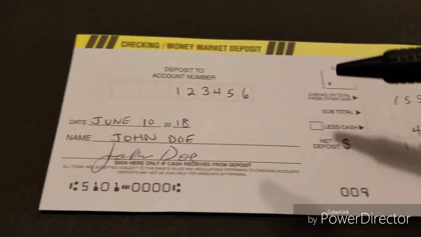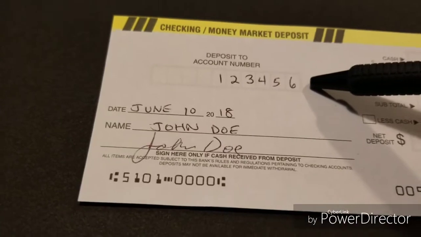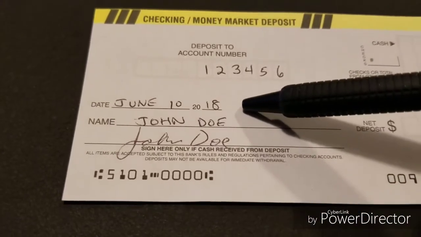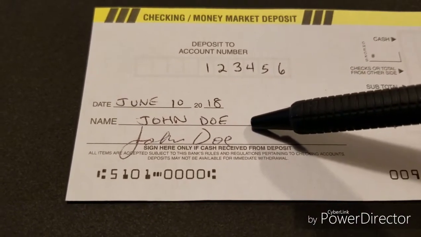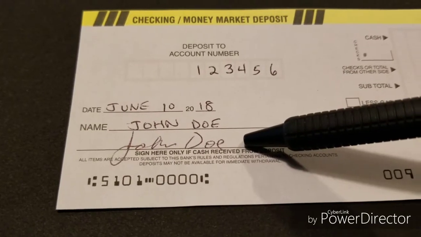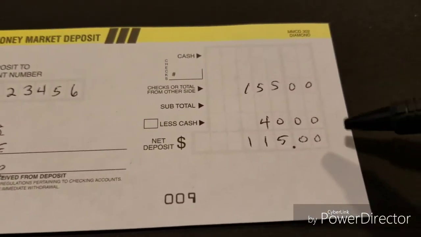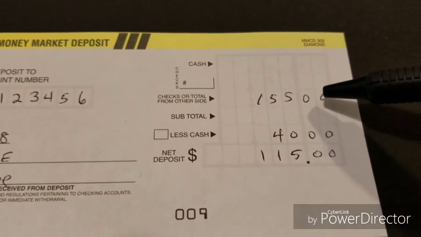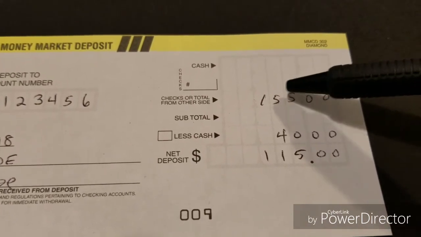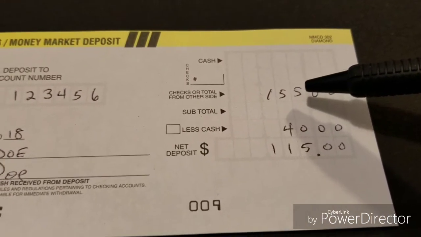On the second example, we do the same thing. Put the account number here, the day's date, the name on the account, and you sign it since we are getting cash back on this example. In this example, we had 3 checks, which we do not have room to list them here.